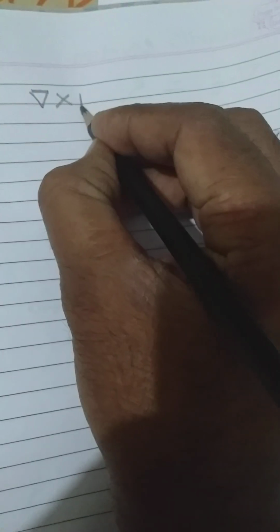Now third is curl. So when you take the cross product of del operator with electric field, then you will get the changing magnetic field with respect to time.